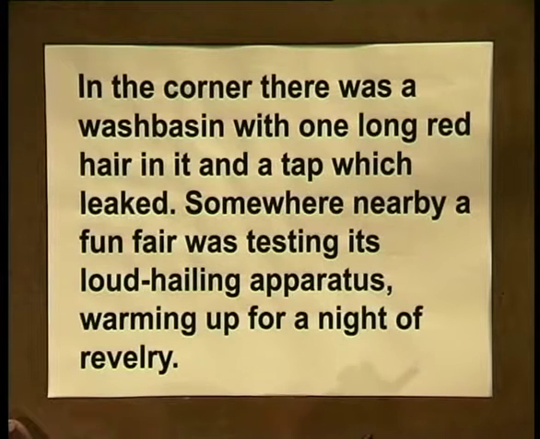Describing the noise of the funfair shows both that the room was noisy and also provides a contrast between the author, who is clearly horrified, and the people who would go to the funfair without a care in the world. Let's see how it continues.